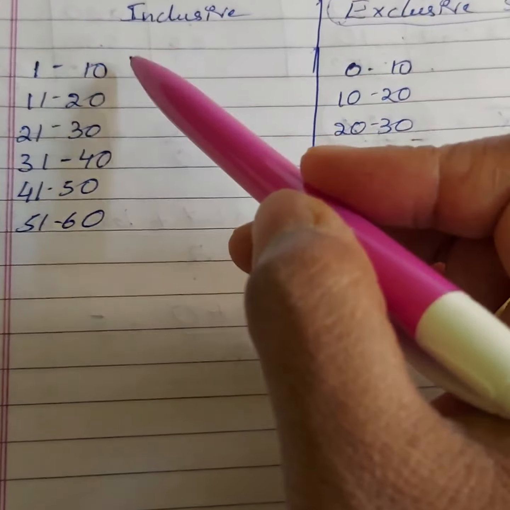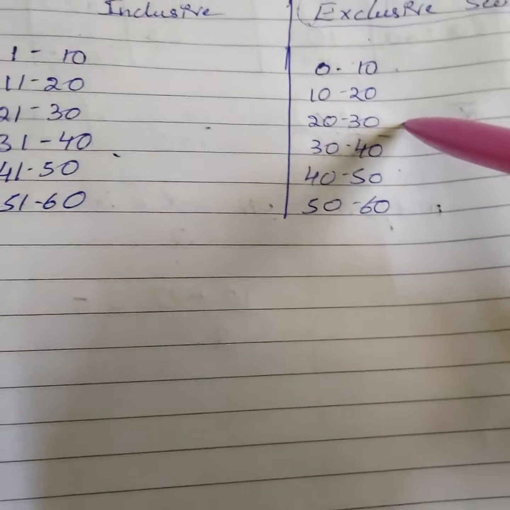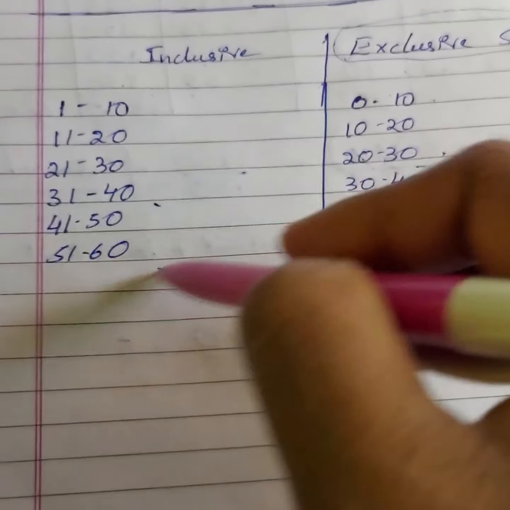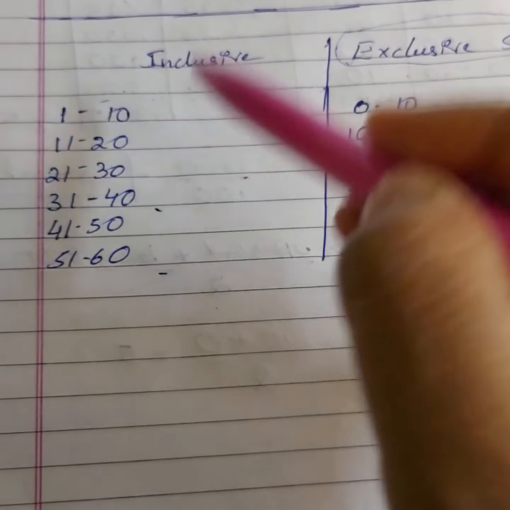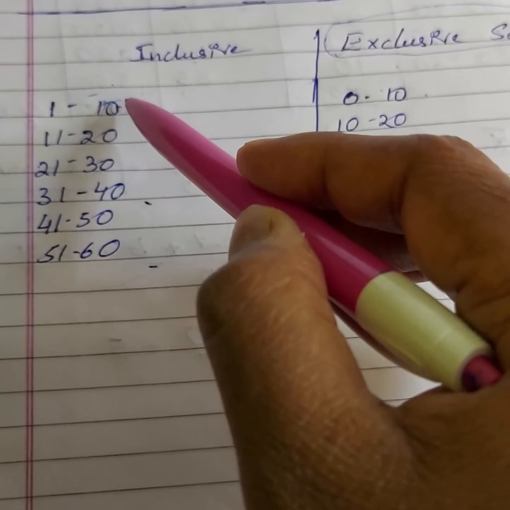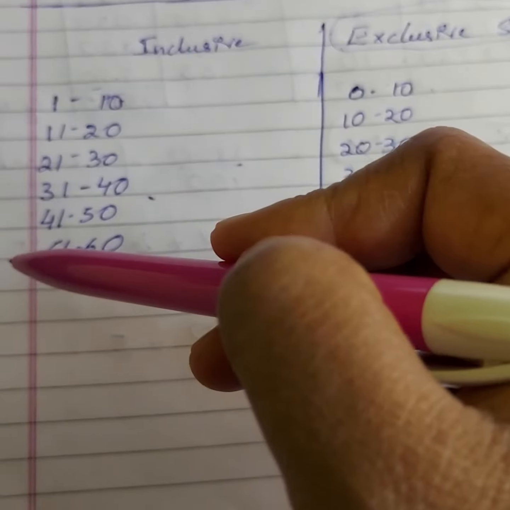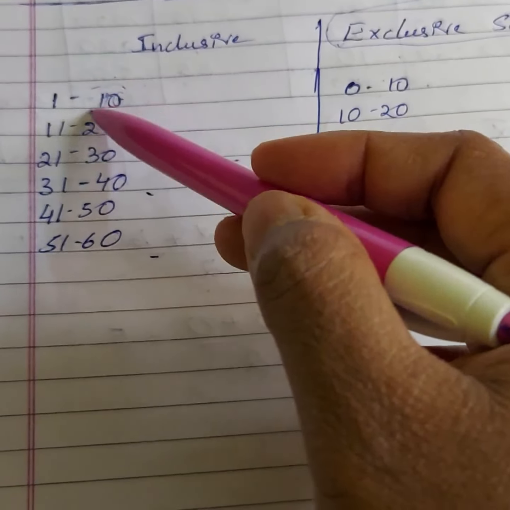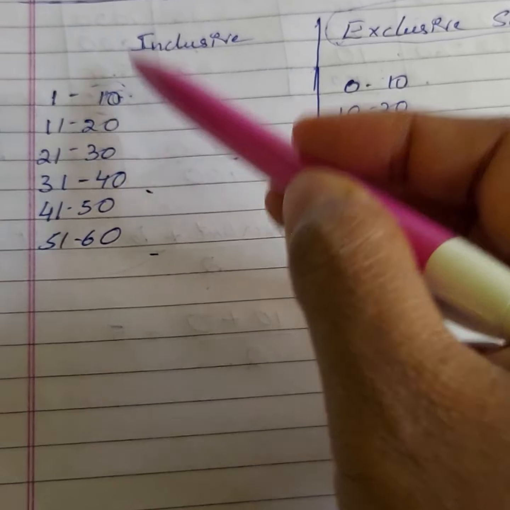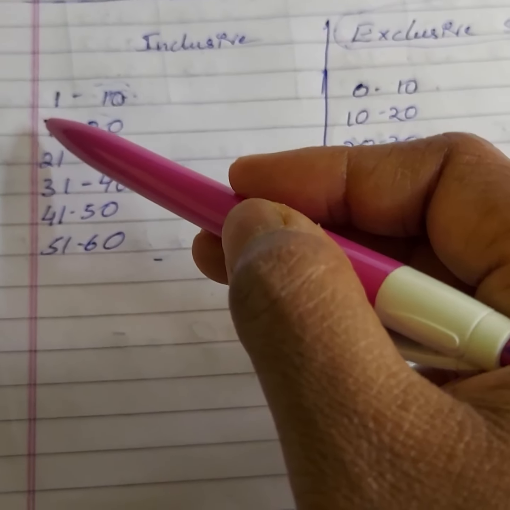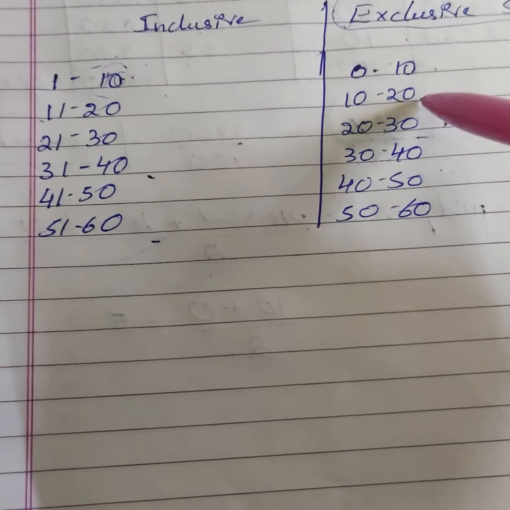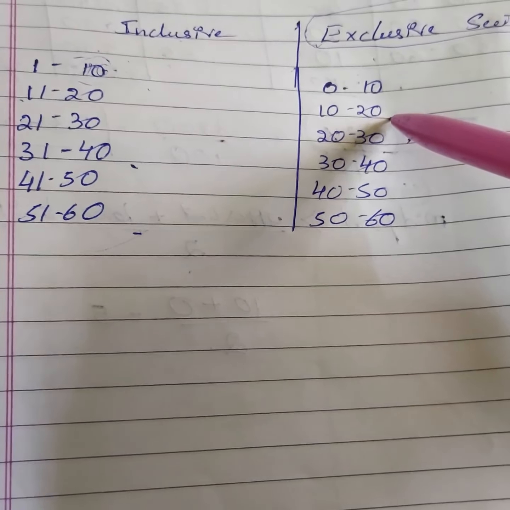Why do I say I always prefer exclusive class interval? For example, if I consider these class intervals as marks, now one student would have got 10.5. Where exactly will you put him? Neither does he come under the first class interval, nor under the second class interval. Correct? So I always prefer exclusive class interval.